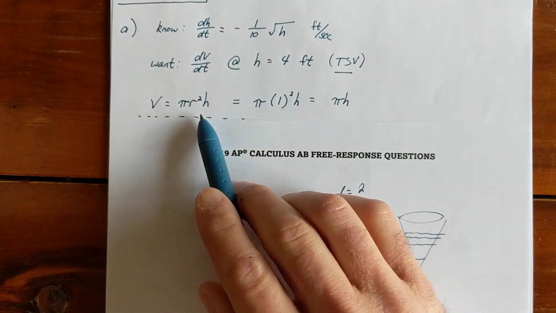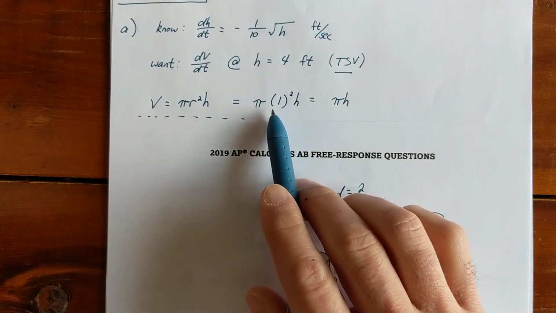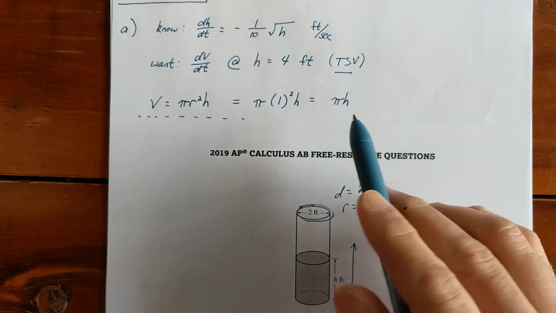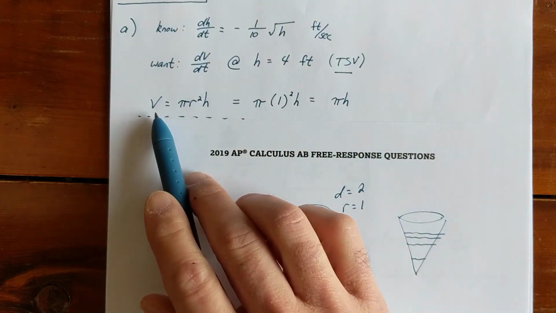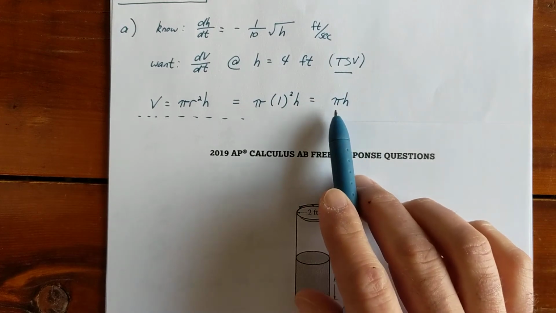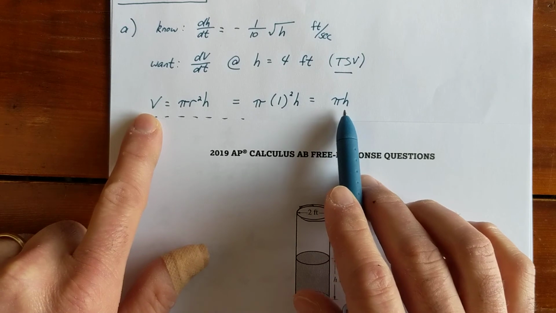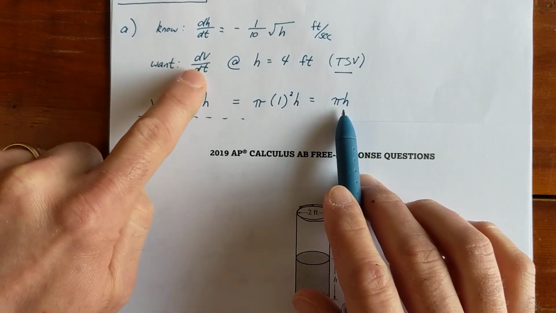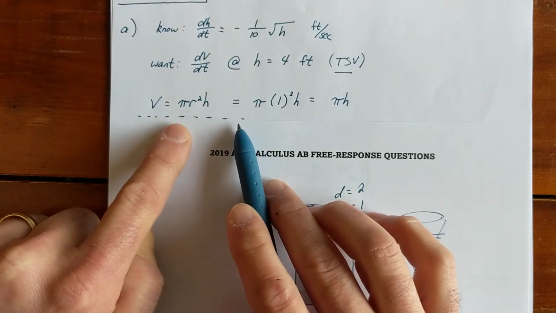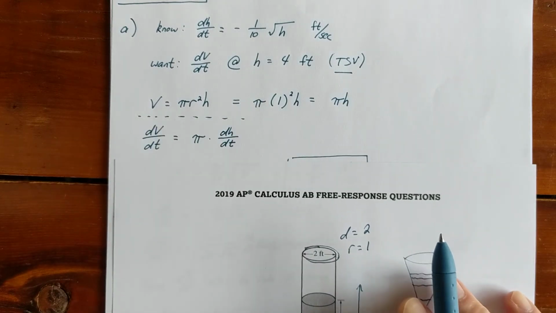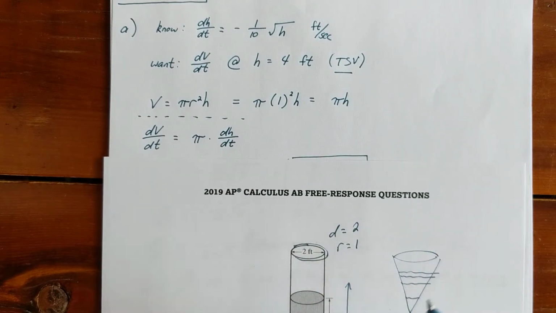So in this volume formula right over here, I went ahead and replaced the r with a 1, again, because that is a constant value that's never going to change. And we ended up with this really boring formula that the volume of this cylinder was simply pi times h. But now we know that V equals pi h is the equation that relates volume with height. So I drew my dashed line right there just to keep myself organized, and I went ahead and differentiated both sides with respect to t.